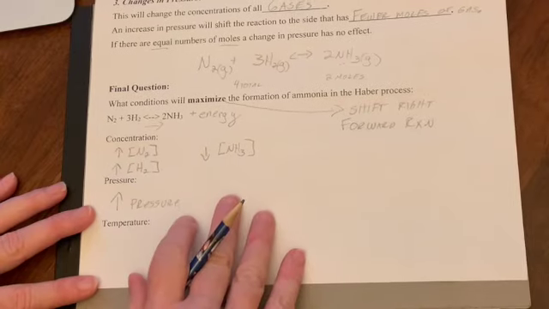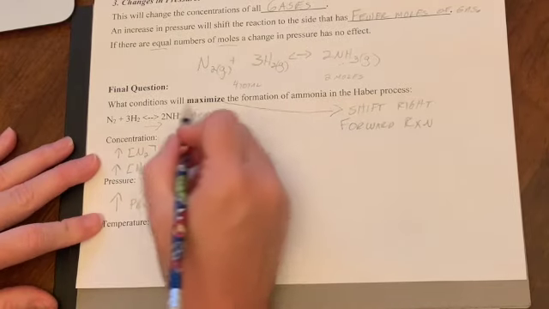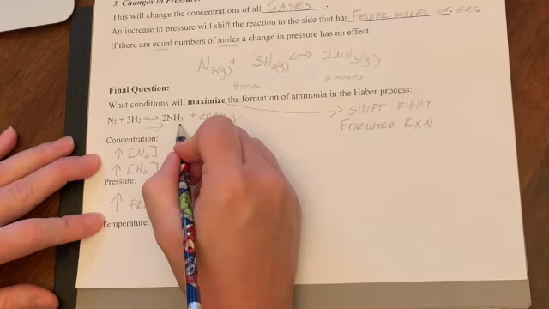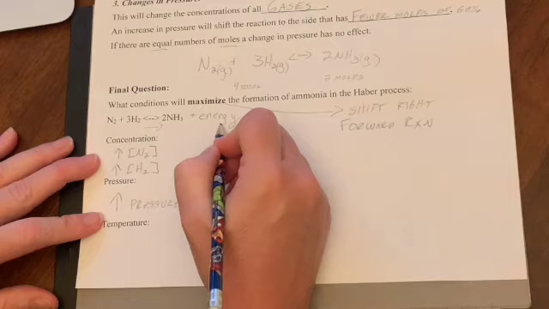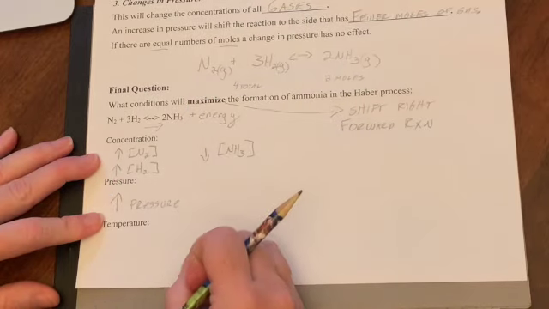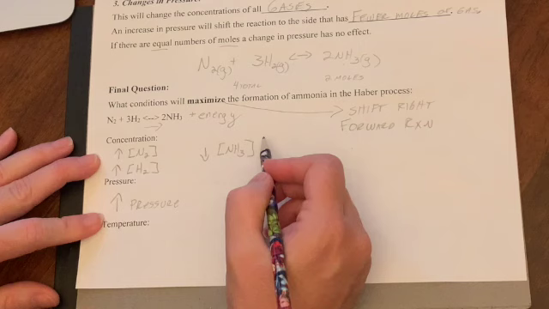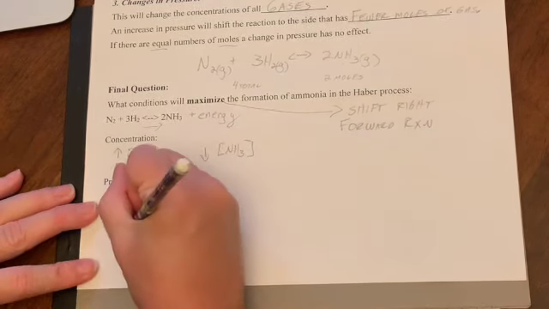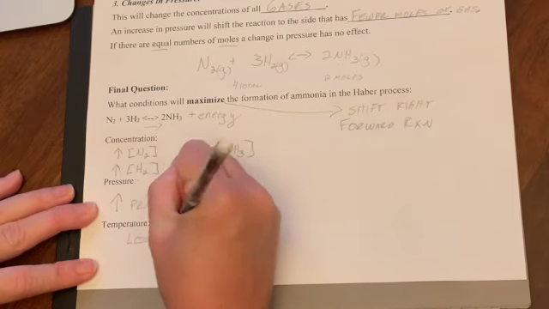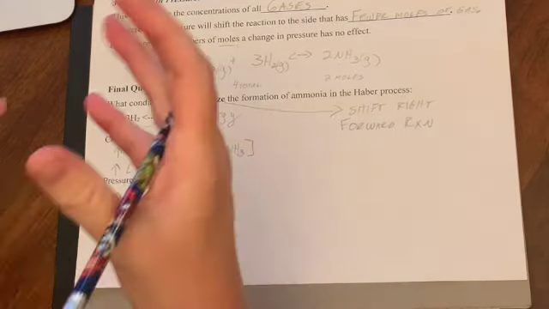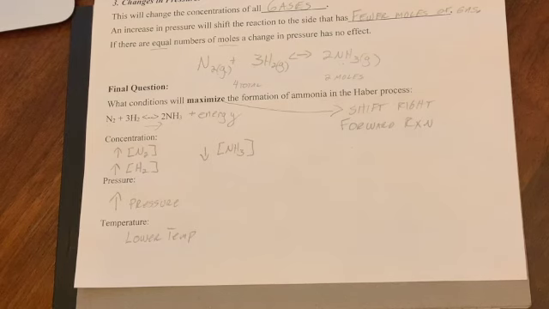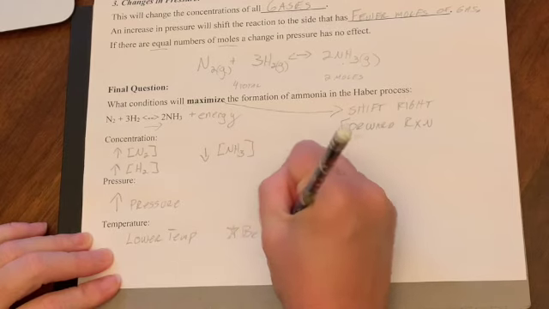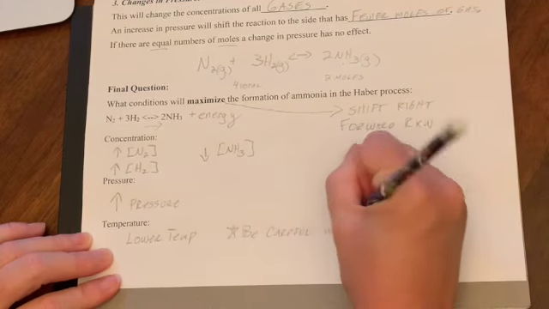Finally, temperature. Okay, well, for temperature, this is an exothermic reaction. We want to make as much ammonia as possible. Well, energy is a product. So if I take that product away, the reaction is going to shift to try and make more. We want more ammonia. So we want to lower the temperature. Okay, so we want to take that energy away. We want to lower that temperature, but we need to be careful. Okay, so be careful with the temperature.